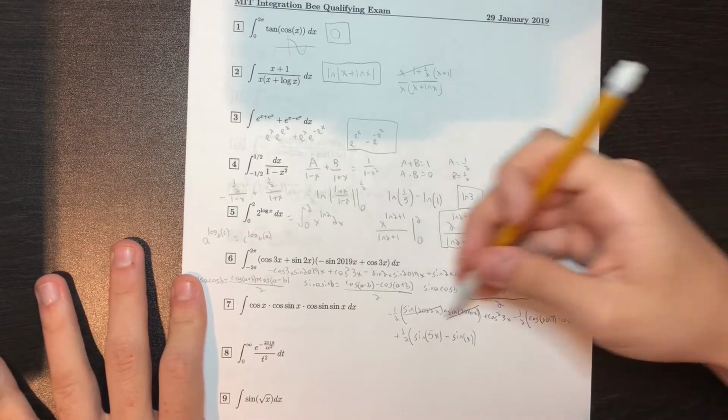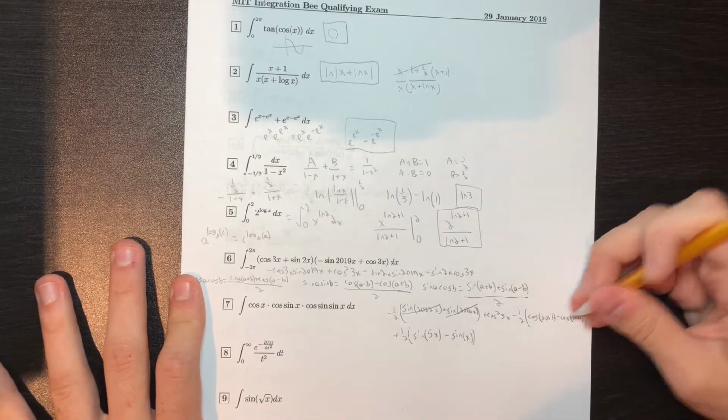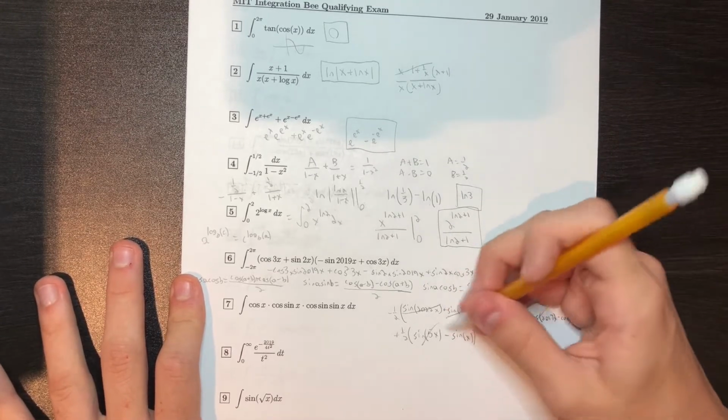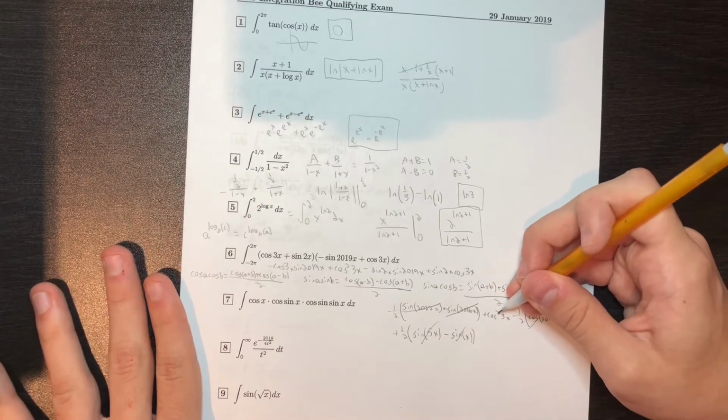Now, looking at these for the same reason of these, oh, sorry, I missed an x here and an x here. For the same reason as this, these are both going to go to 0 because of the periodicities, and same with these. So we're just left with cosine squared of 3x.